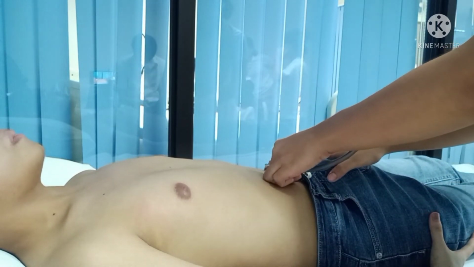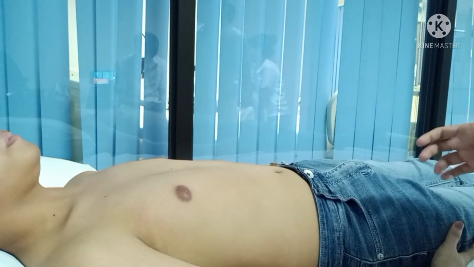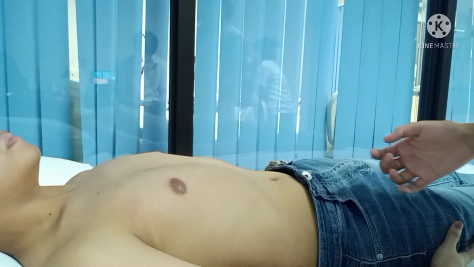So let's listen. This is our right lower quadrant, so we're going to move out to the right upper quadrant, move over to the left upper quadrant, and then down to the left lower quadrant.